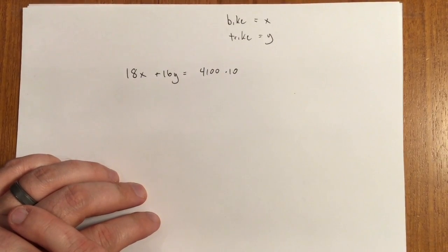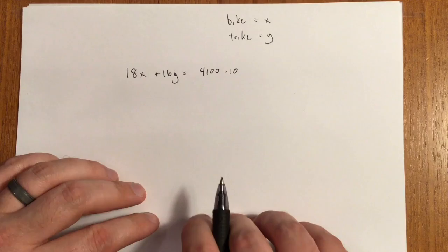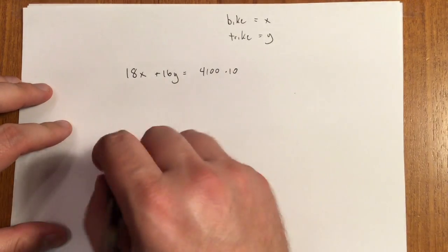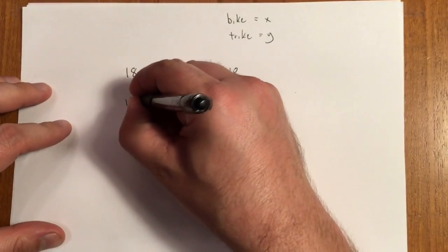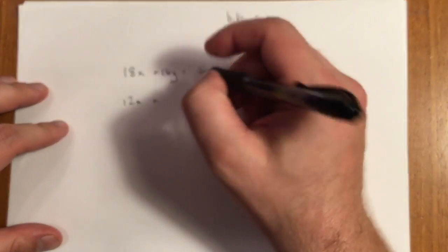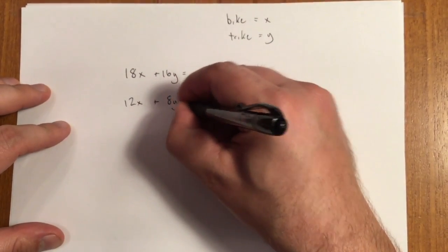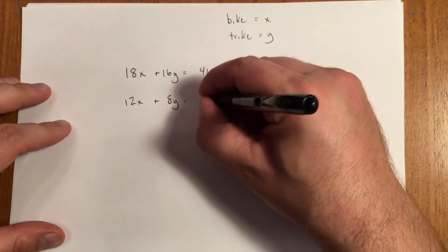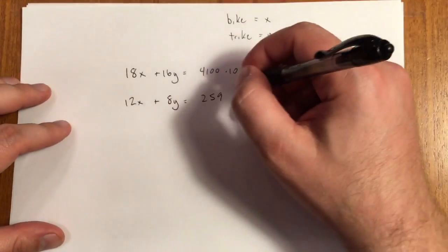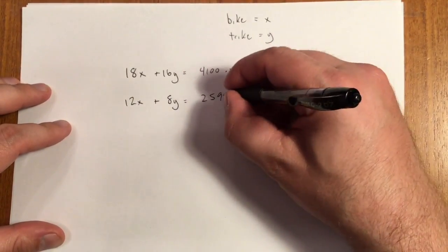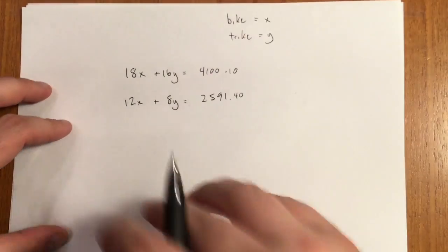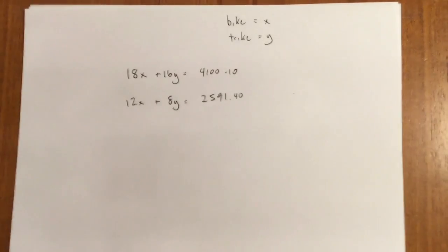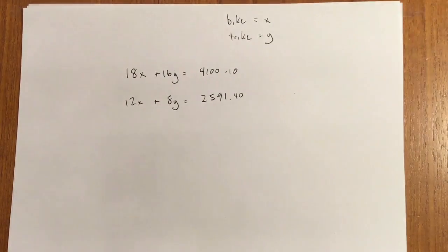And then our second equation is he bought 12 bikes and 8 trikes, and he spent $2,591.40. Okay, so we have our system. Now we're just gonna figure out the best way to solve it.